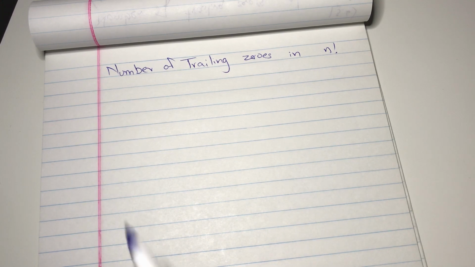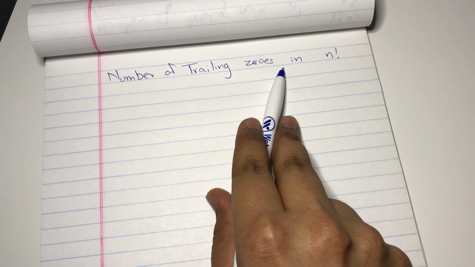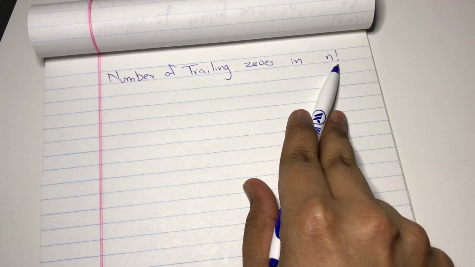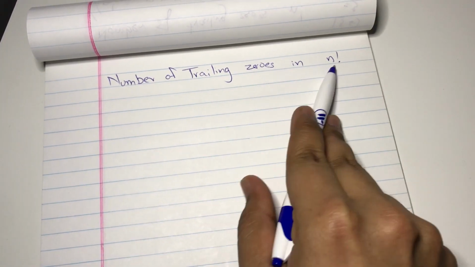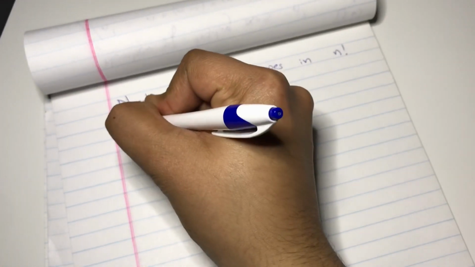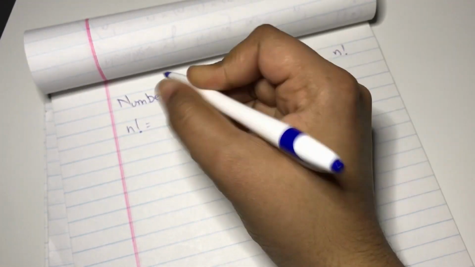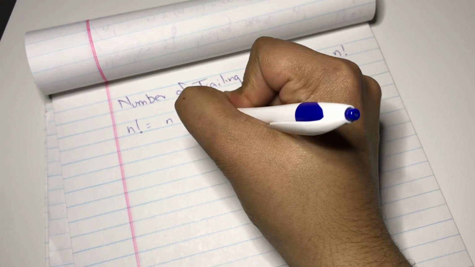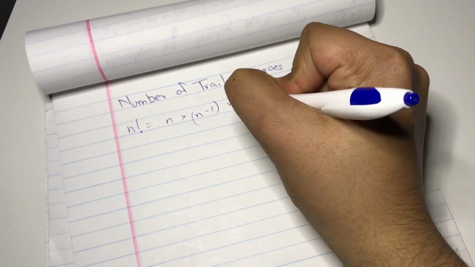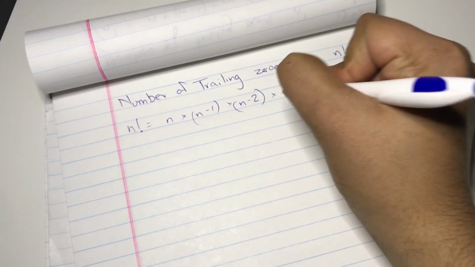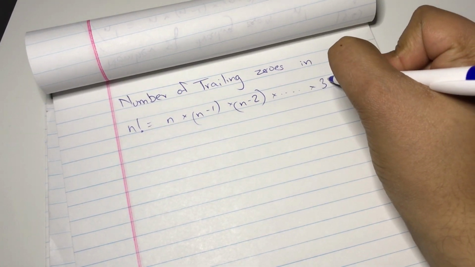Today I'm going to show you how to get the number of trailing zeros in n factorial. For this, obviously you need to know what n factorial is. I'm just going to do it real quick, so just bear with me. It equals n times n minus 1 times n minus 2, and so on and so forth, all the way down to 3 times 2 times 1.